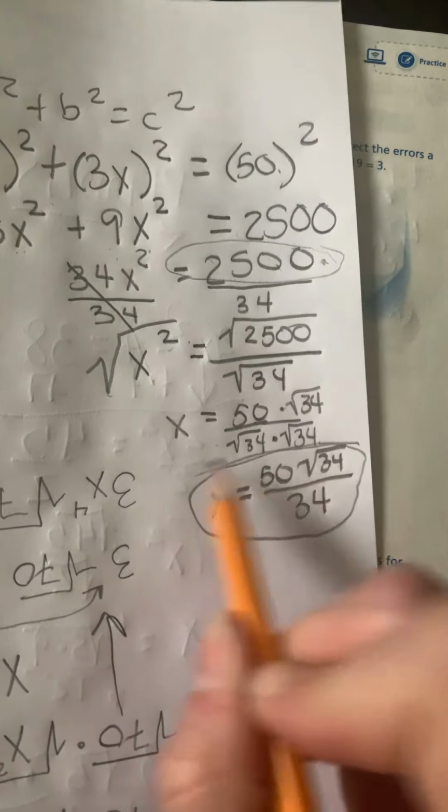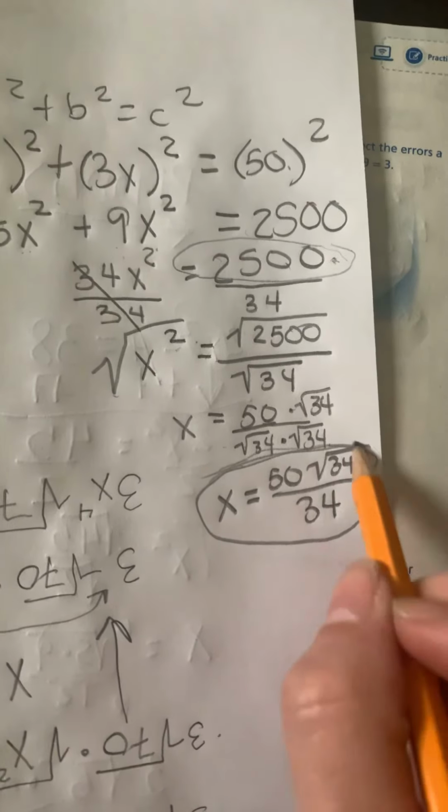That is not a fun answer. When we did one in class, it came out as like 5.